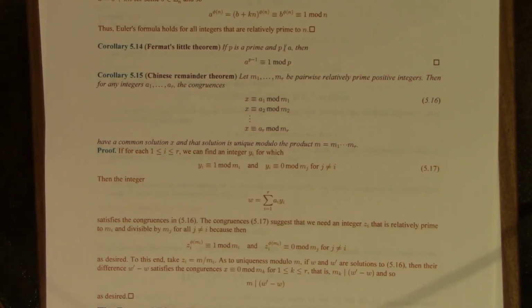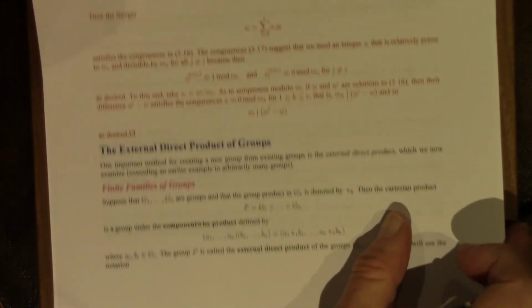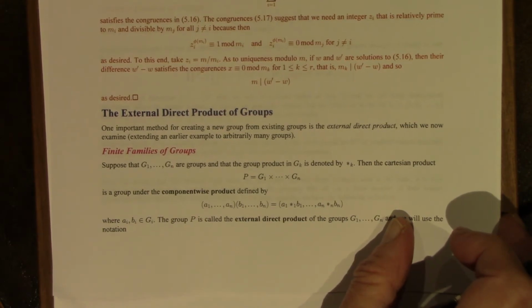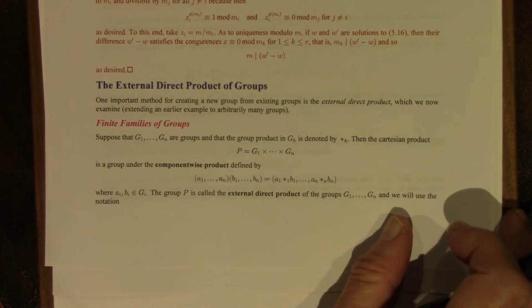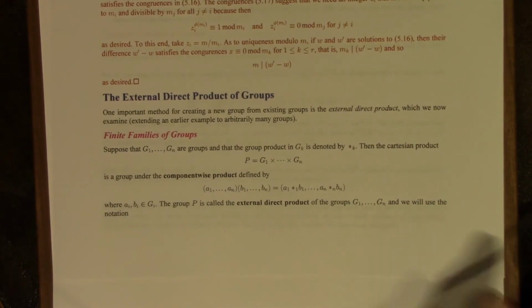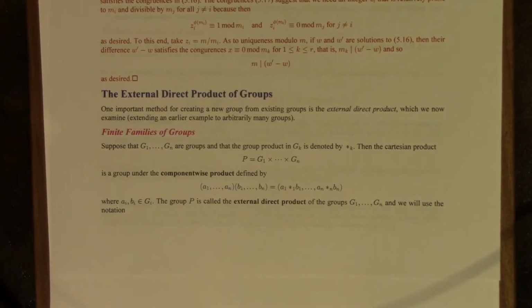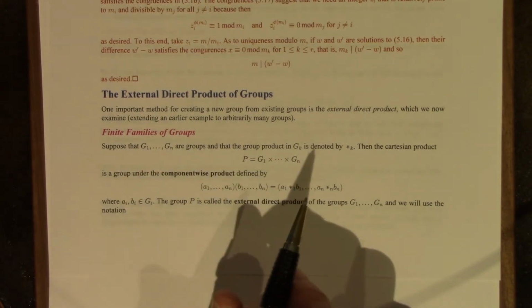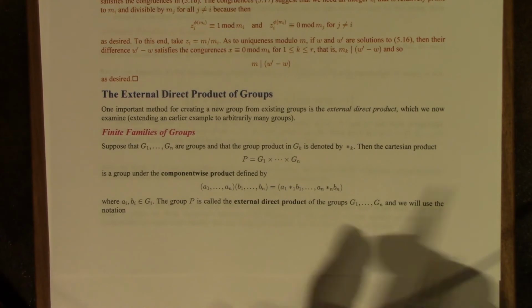I want to talk now about the external direct product of groups. This is one important method for constructing new groups from existing groups. And we've discussed direct products very briefly for two groups earlier in the lecture series. I want to extend that now to arbitrary families of groups, finite or infinite. So we'll start with finite families of groups. It extends probably as you would expect.